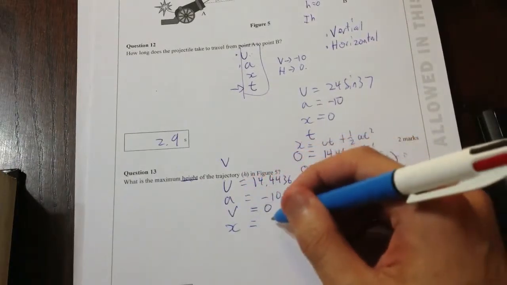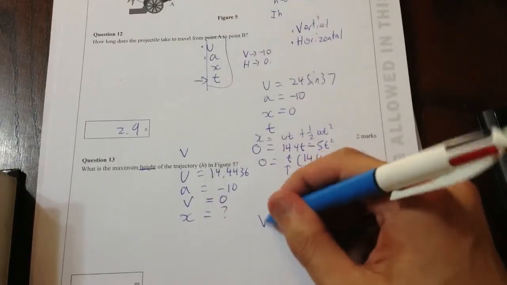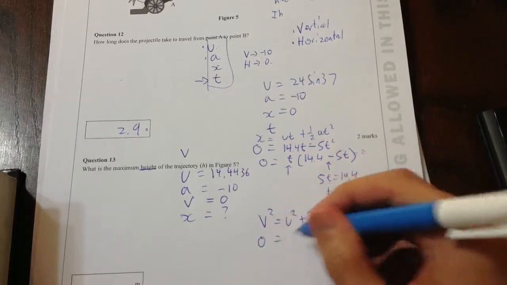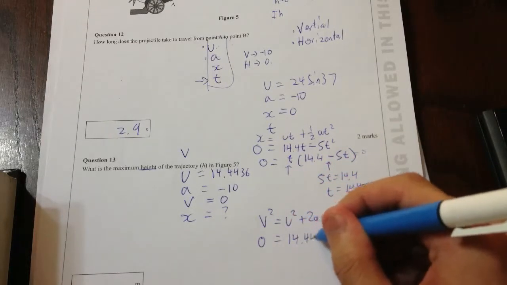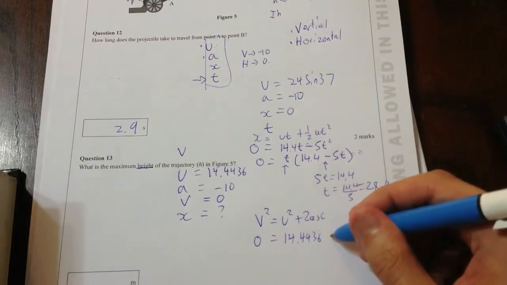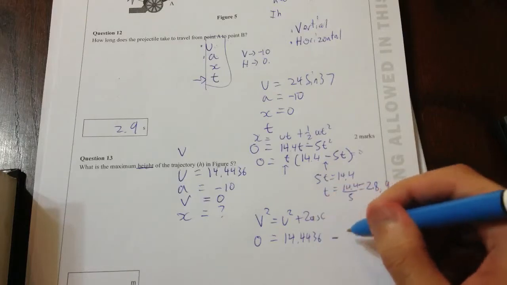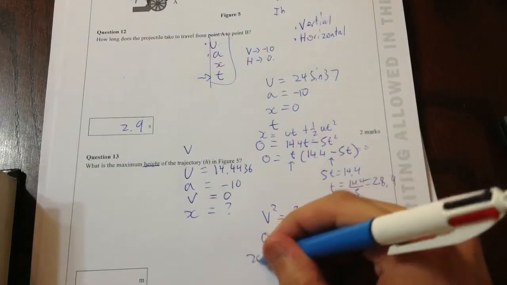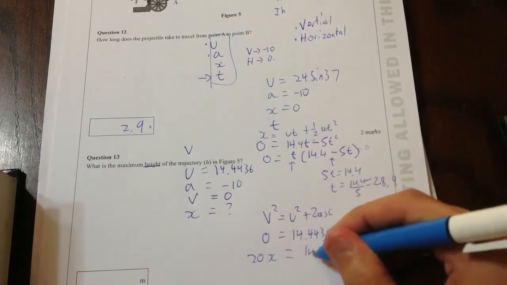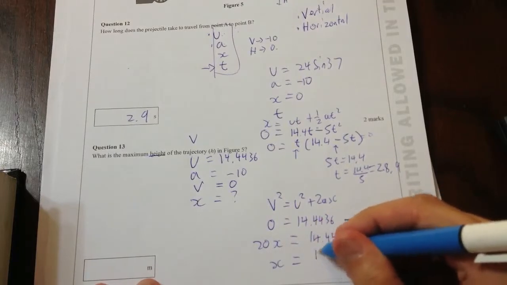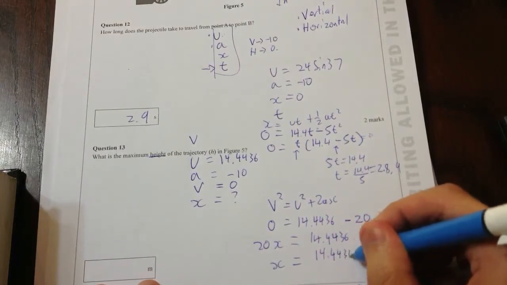So we just need a formula with each of these, and we have one. v squared equals u squared plus 2ax, or 0 equals 14.436 squared plus 2ax, where a is minus 10, so it becomes minus 20 times x. We bring the 20x over. It was 14.4436 squared. So x equals that number divided by 20. Easy.